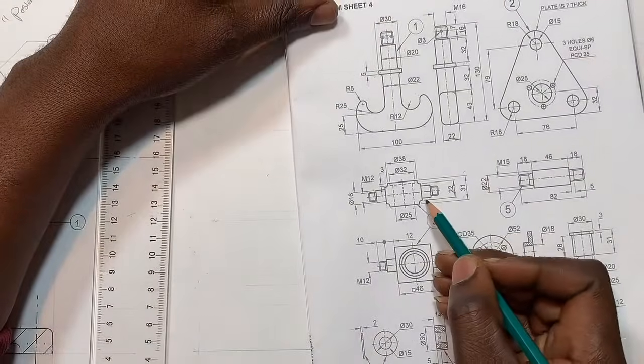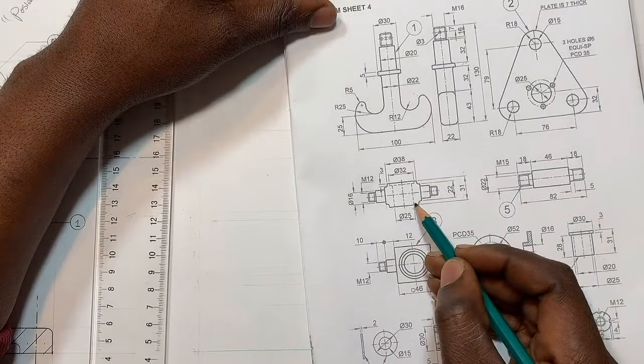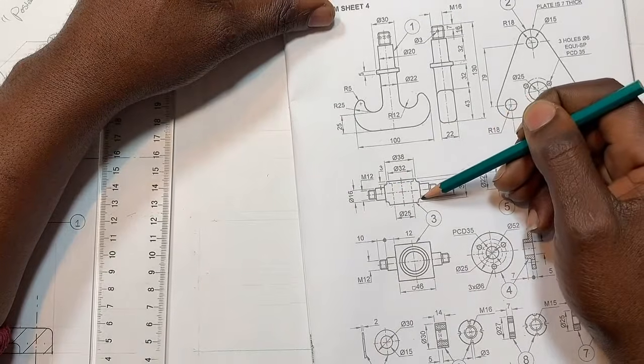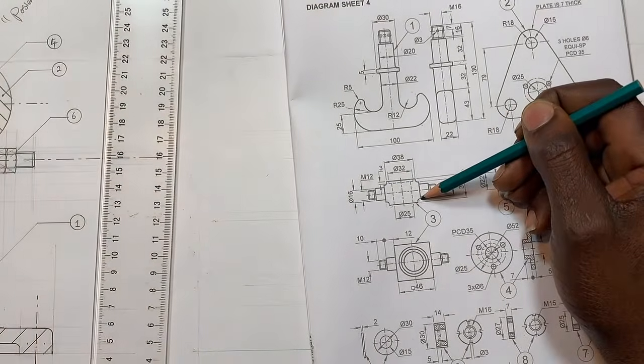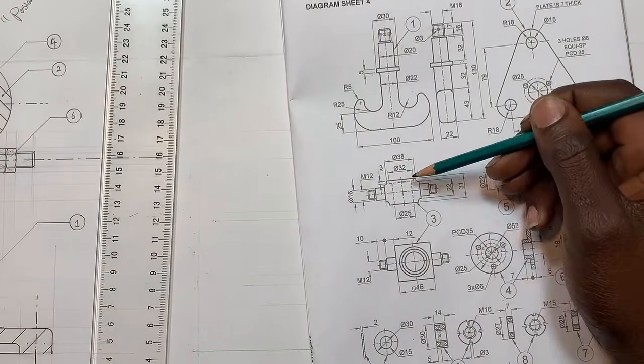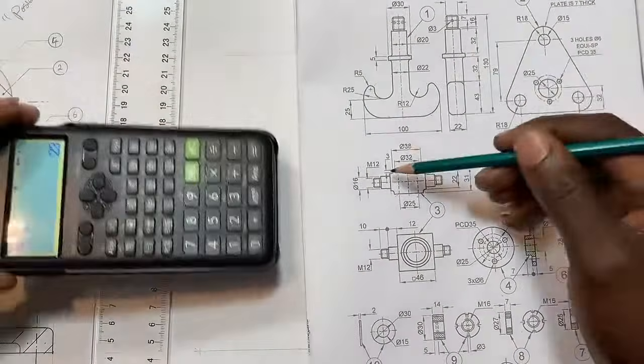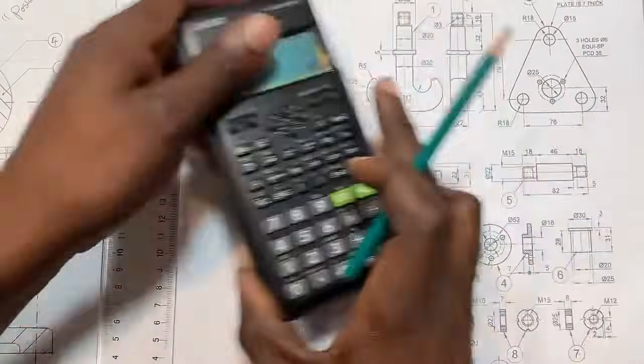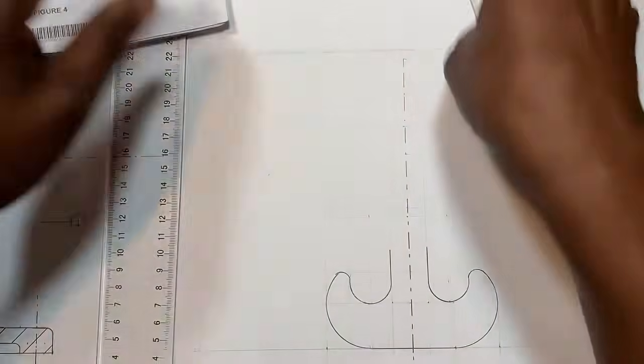So after the 46, I'm having what? 30. Because from here till here is what? It's the 46 that we just did. But there is another one, 38 diameter. So 38 divided by 2, how much you're getting? 19. So going to say 19 this side and 19 this other side.